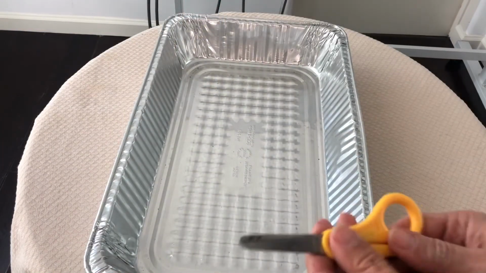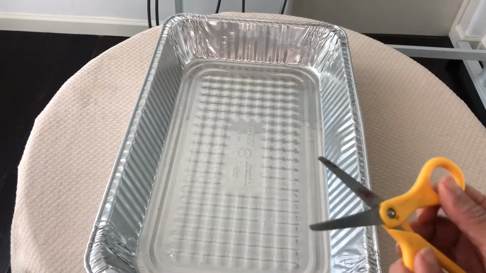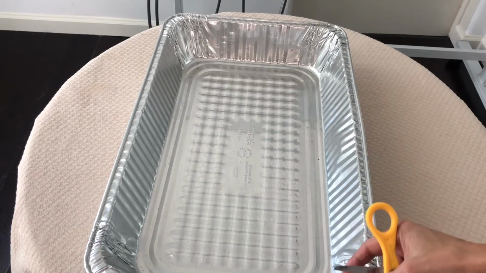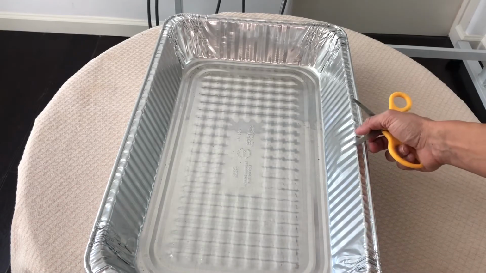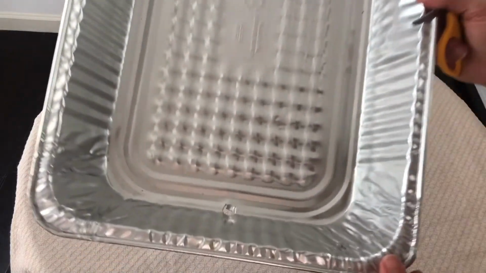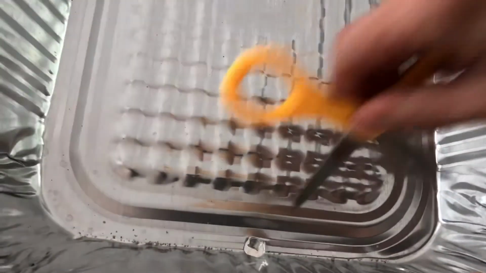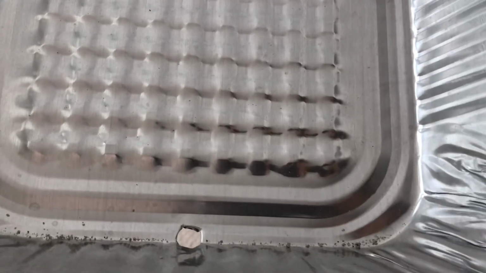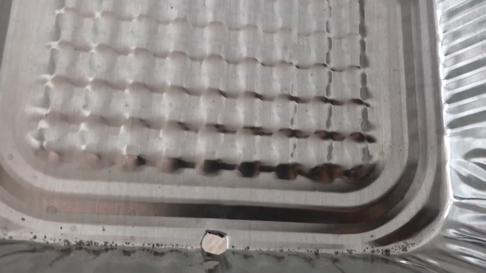Using your sharp object or your scissors, you will poke a hole on one end at the bottom of the pan, making it look like this. The hole opening is about the size of a dime.